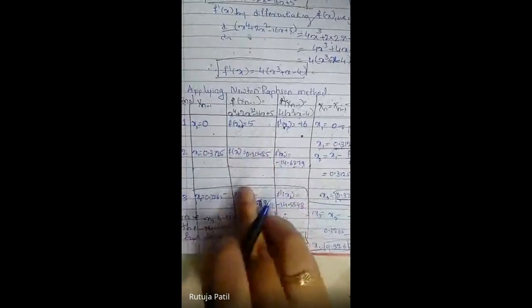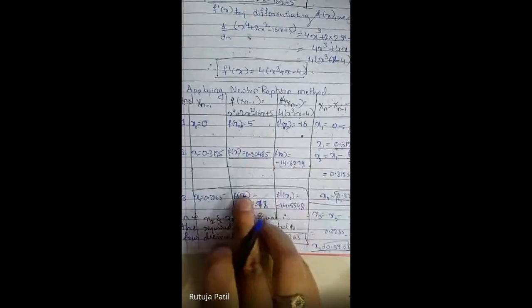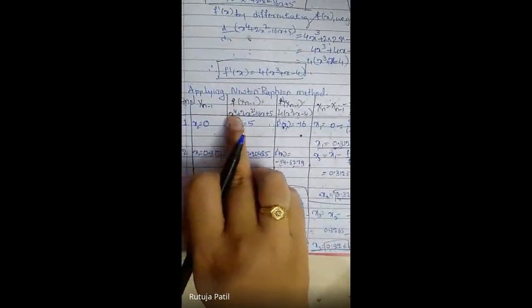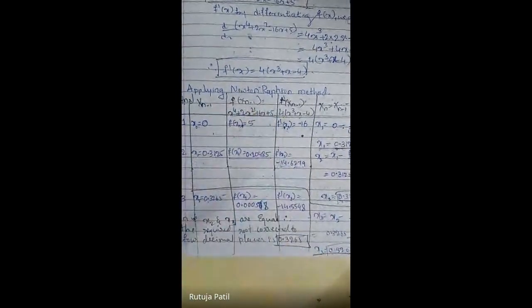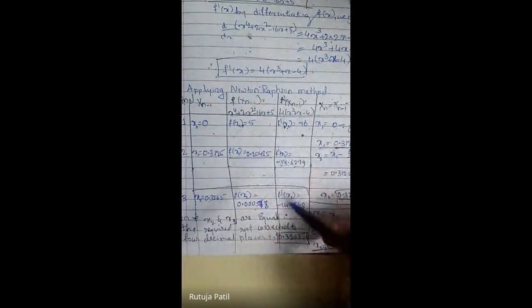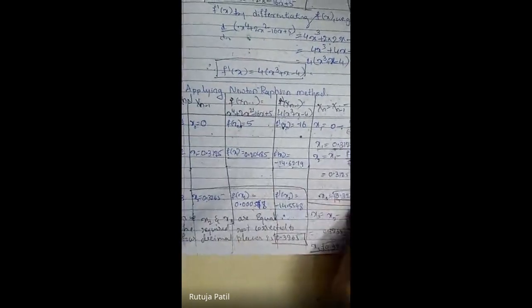Now find the f of x2. We have got this x2, f of x2 is nothing but substitute this x value wherever there is x in this equation. Okay, so after doing that we got this one. Now to find the f dash, substitute the x value in this. So when I substituted I got this value. Now to get the x3, what is the formula? Xn minus 1, that is n is 3, 3 minus 1 is 2. So x2 minus f of x2 divided by f dash of x2. When we have substituted value, what we have got, this value.